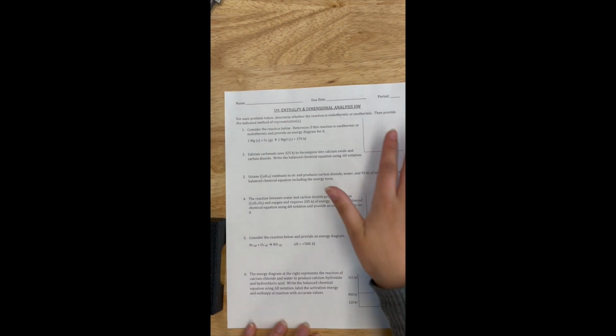Okay, so hopefully you found this enthalpy and dimensional analysis worksheet from up front. Now, the whole front side of this, problems 1 through 6, are using that endothermic versus exothermic stuff that we just learned. So it might ask you to write an equation in terms of the delta H notation or the energy term notation, or to use an energy term notation or delta H notation to draw what that energy diagram would look like, or tell me if this is an endothermic or exothermic reaction. So this should be pretty doable.